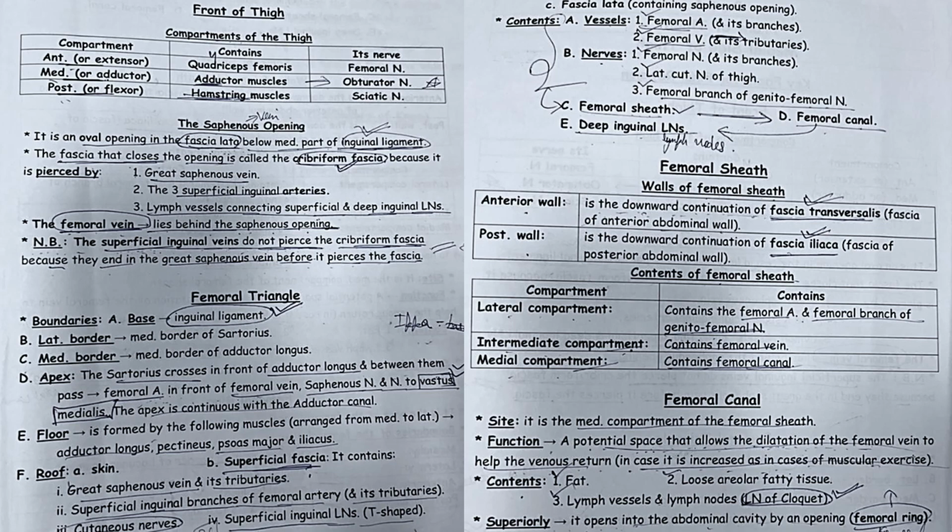So abductor is something which is close to your body. So it's coming close to your body. So same with the medial: medial abductors. And anteriorly, usually anterior would be flexors, but here in the leg we have anterior as extensors and posterior as flexors. Now, the anterior or the extensor compartment contains quadriceps femoris.